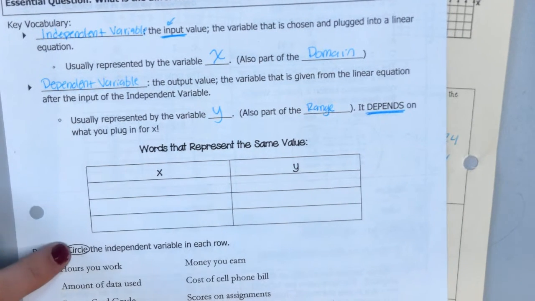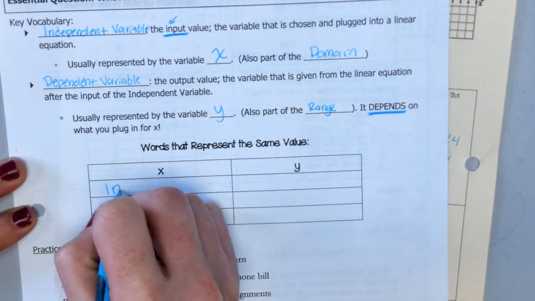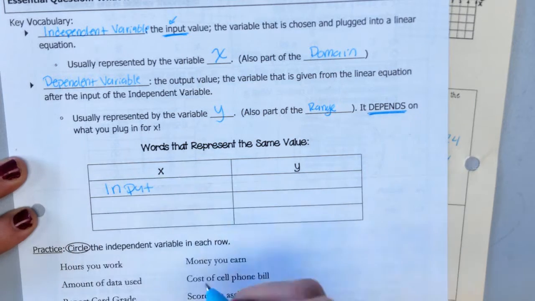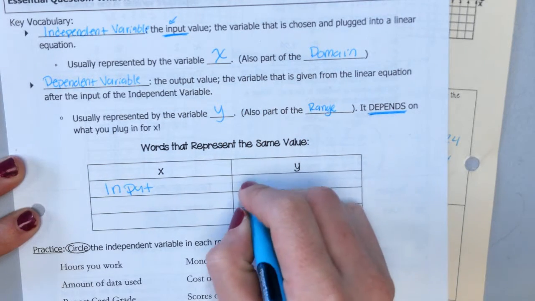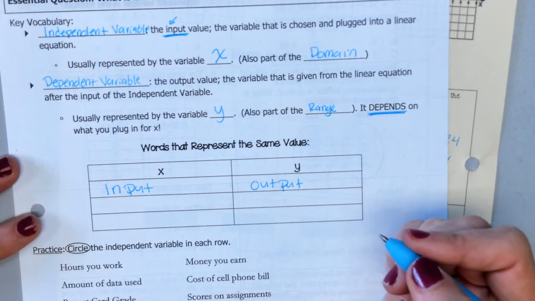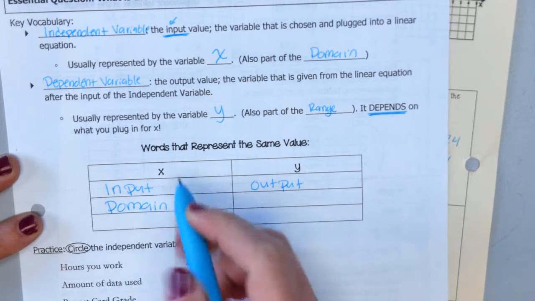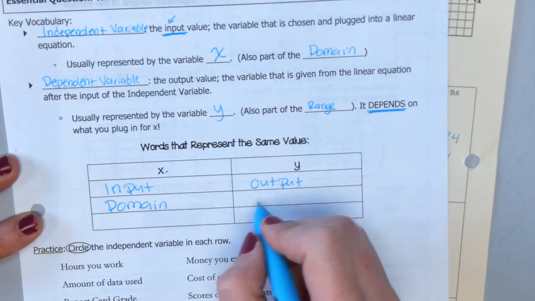This is a nice graphic organizer so we can keep in mind what terms we should associate with x. Your input, we plug in for x. Your output, you get out y. Your domain is a list of x values.